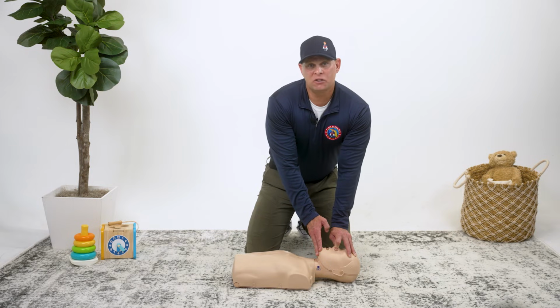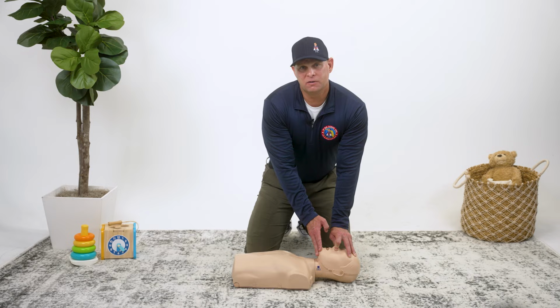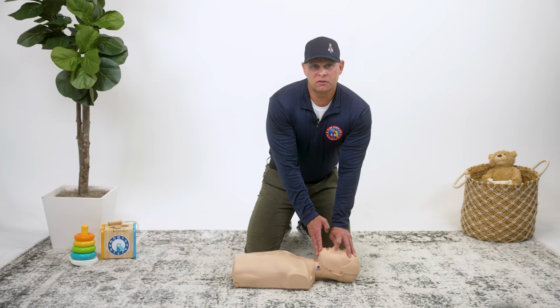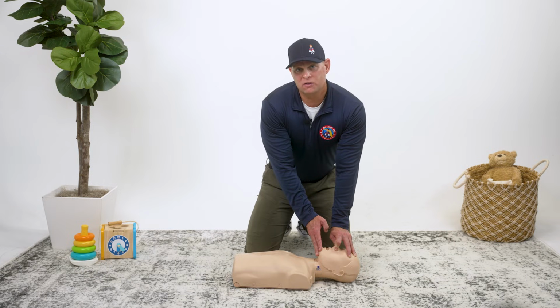Adults generally have a much higher lung capacity than that of a child. To avoid overinflating the lungs, stop the rescue breath at the point of seeing the child's chest rise.